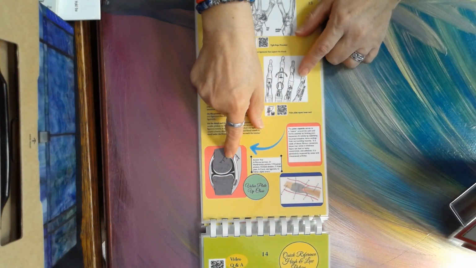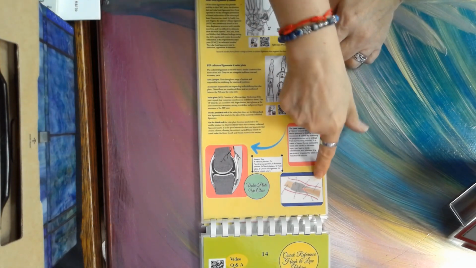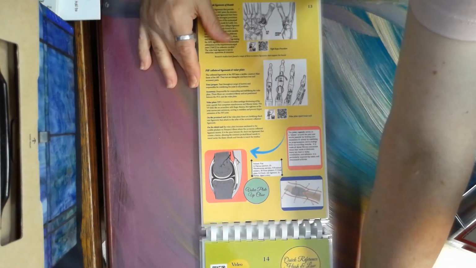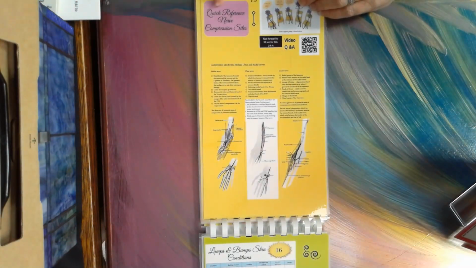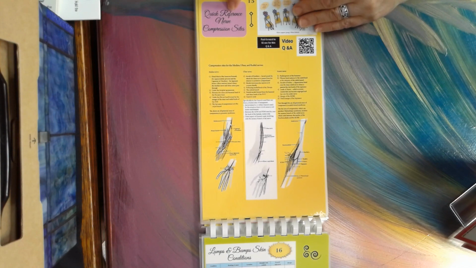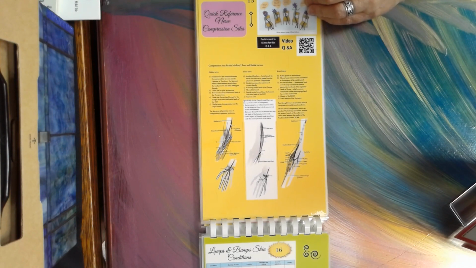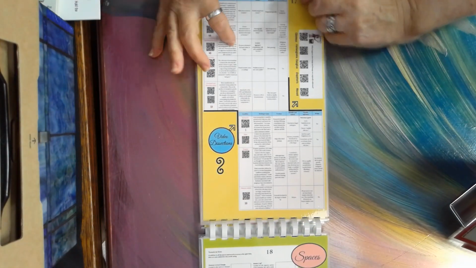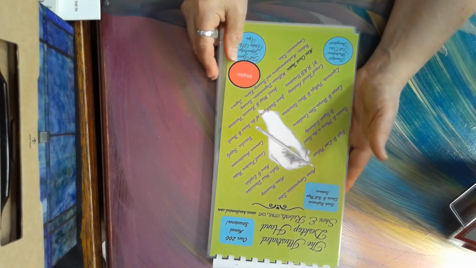And I included some information on the joint capsule as well as check-rein ligaments and the volar capsule. This is actually its own chart. It's quick reference nerve compression sites. So that's a real good one to have too. Flip side of lumps and bumps, and this is the flip side of tunnels and more, and then that concludes the chart. So there's a tremendous amount of information here.